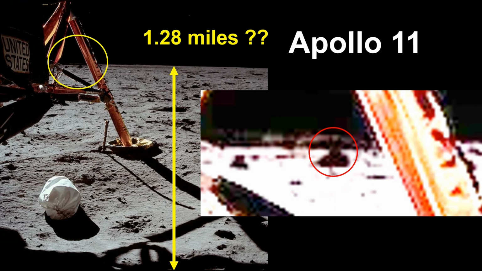Again, another photograph, Apollo 11. This time there was something that took my attention here. I blew it up originally to show that these boulders went to the horizon, but there's all kinds of stuff. I don't know what this is.